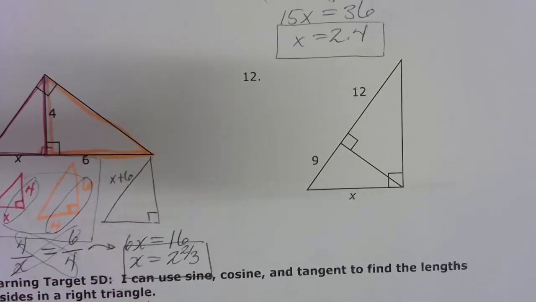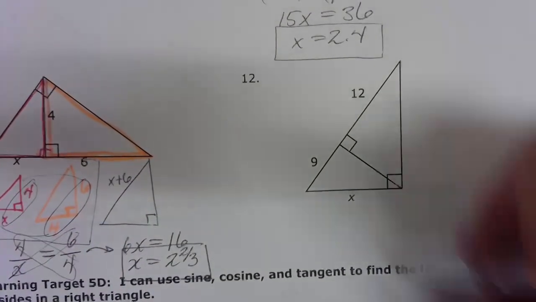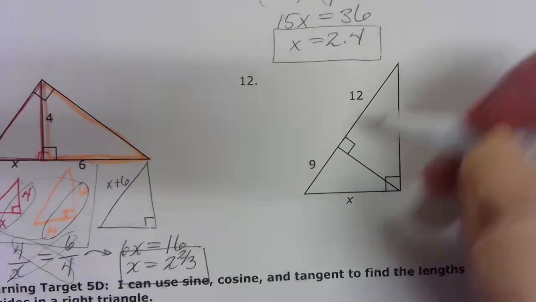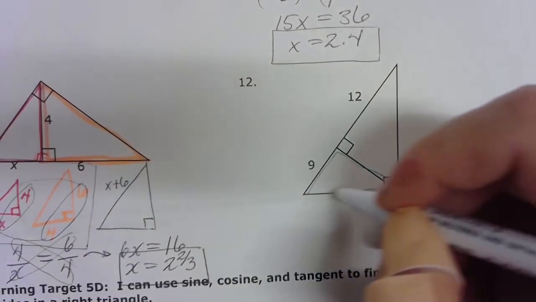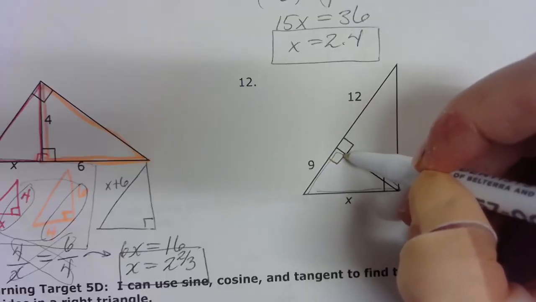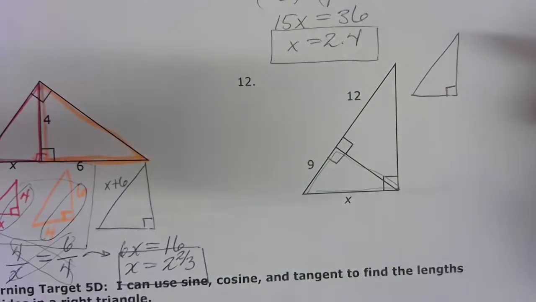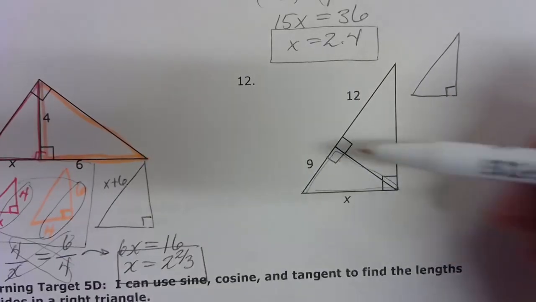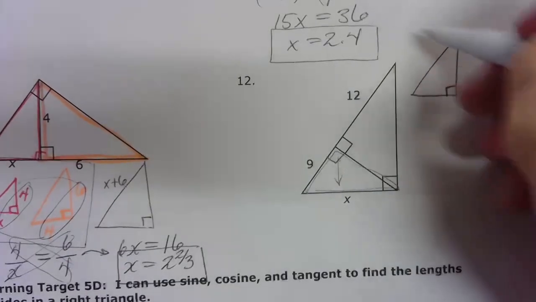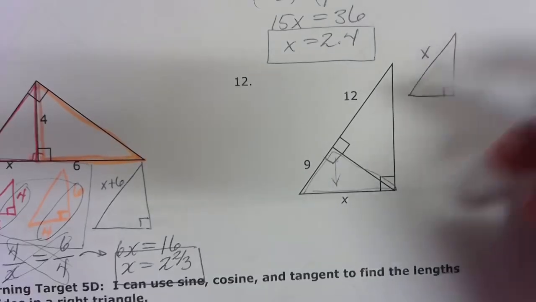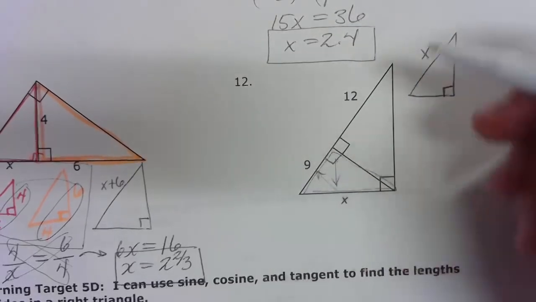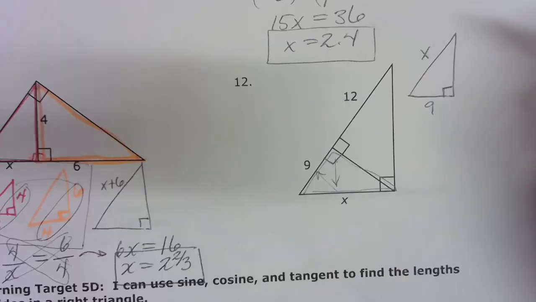So anyways, here we go for number 12. I'm going to draw my triangles first. I have more room on this side over here, so I'm going to draw them over here. It doesn't really matter. I'm going to start with the littlest one. He's my favorite. Okay, the 90 degree goes here. And if I'm turning that this way, you guys see here's my 90. It's facing towards x, so I'm going to call this side x.